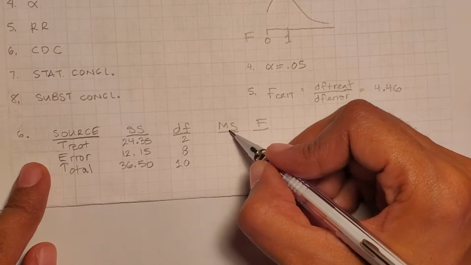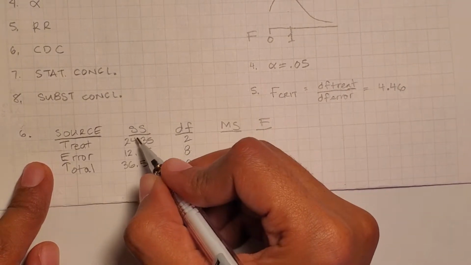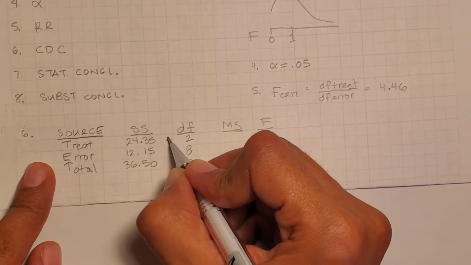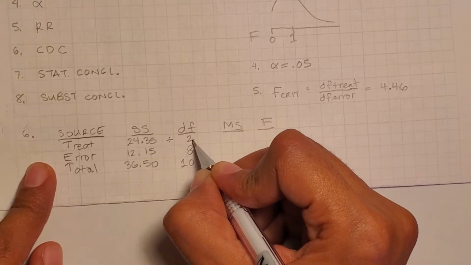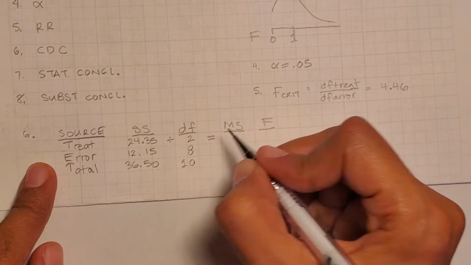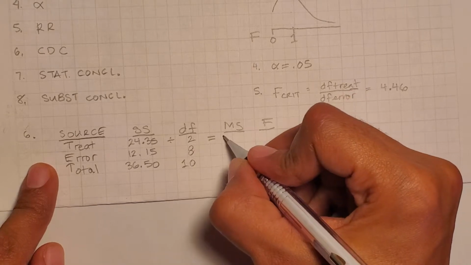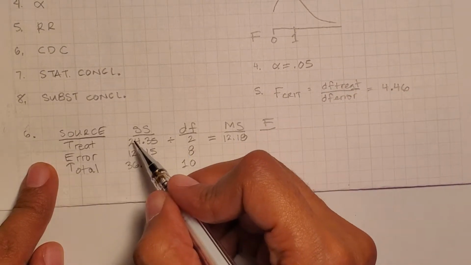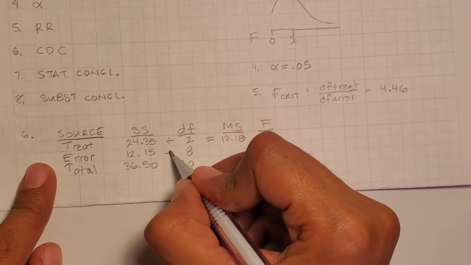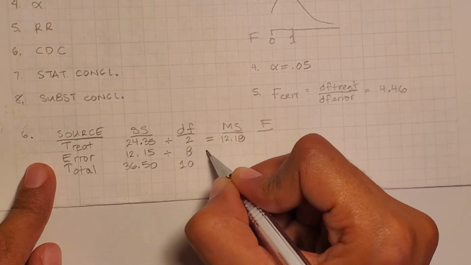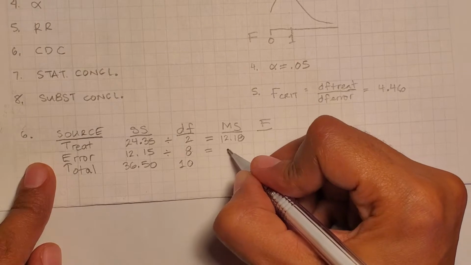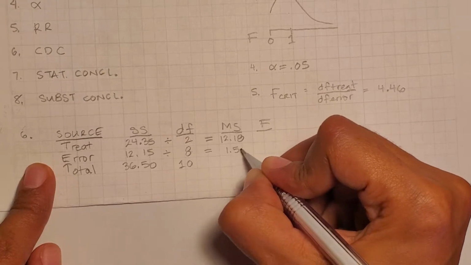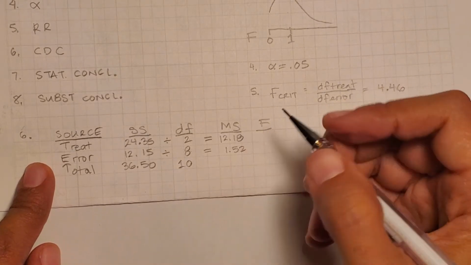Now to calculate MS, all we do is take our SS treatment divided by our DF treatment, which equals our MS value of 1218. We do the same for error: SS error divided by DF error gives us a value of 152 for MS error.